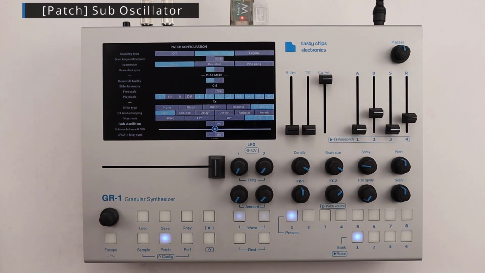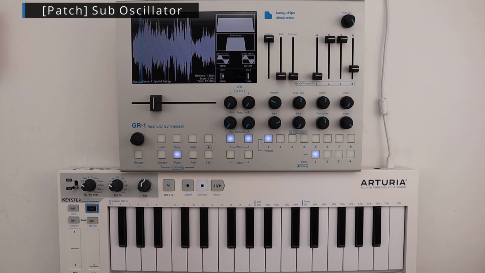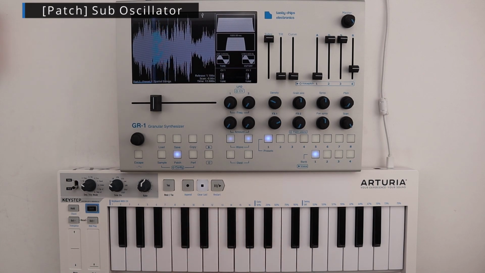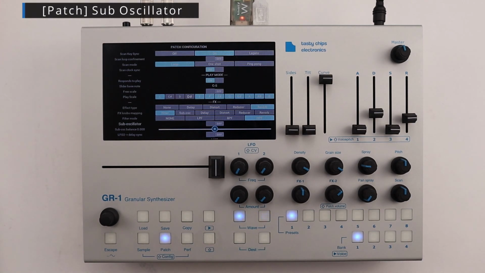Sub Oscillator can be used to add an extra fundamental to the bottom frequencies of your timbre. The Sub Oscillator is polyphonic, and with the correct FX mappings to the knobs you can control both its frequency and its amplitude.